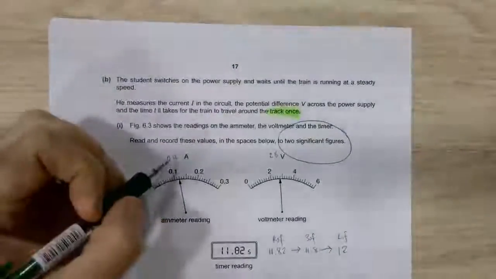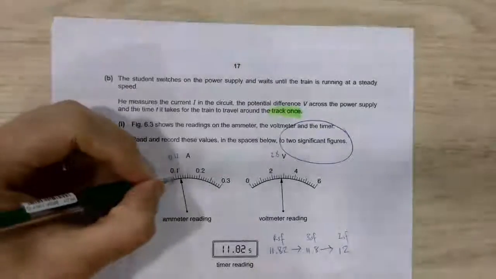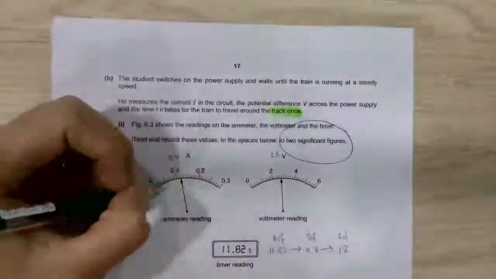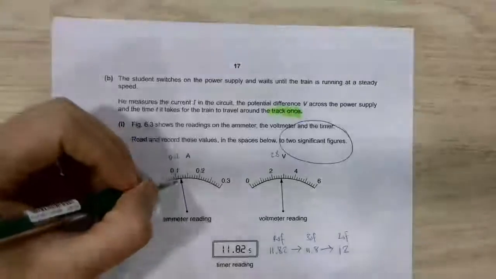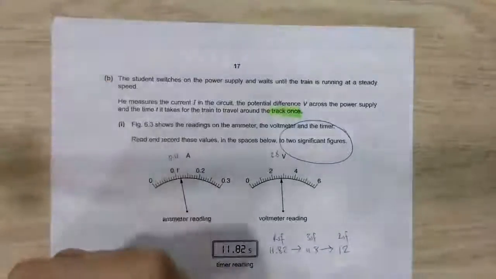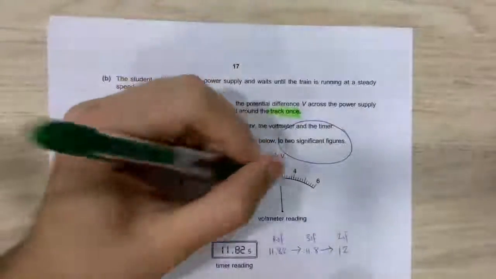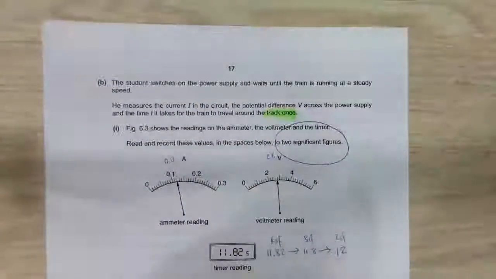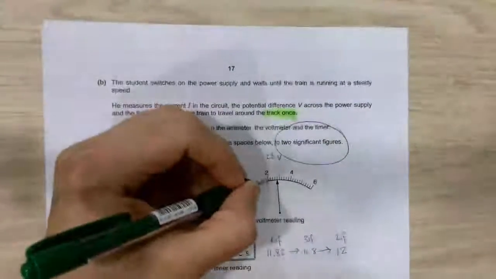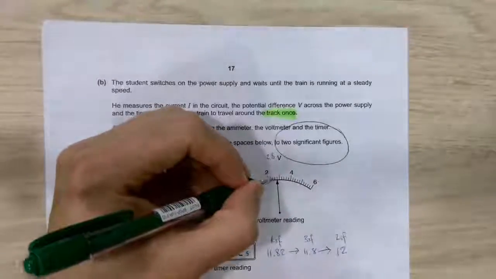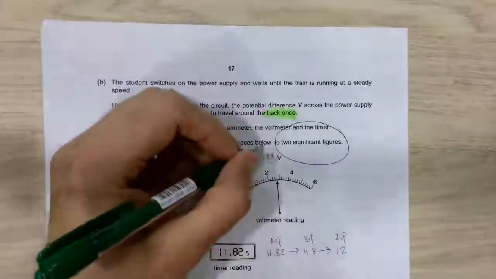Doing some meter reading, which you'll be used to by now. 10 divisions, 0.1 to 0.2, so each one is 0.01. I've got 1, 2, that's 0.12. In this case, again 10 divisions, but it's 2 to 4. Each one of those is 0.2, so I'm going 2.2, 2.4, 2.6, and 2.8.